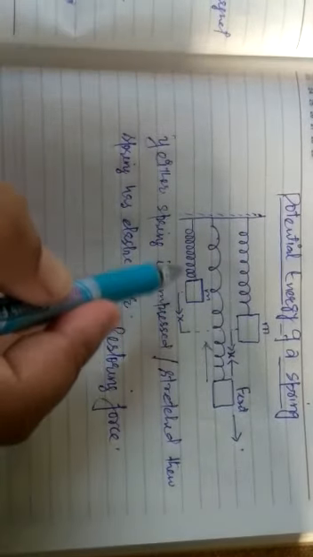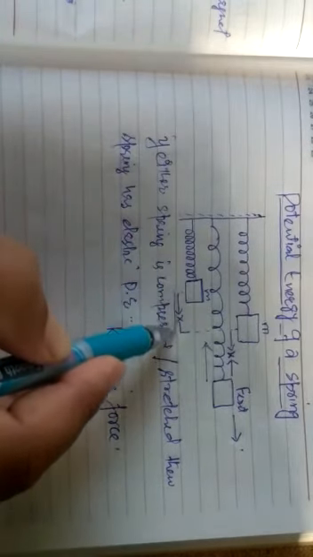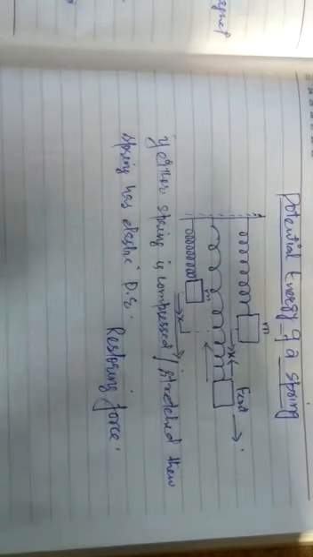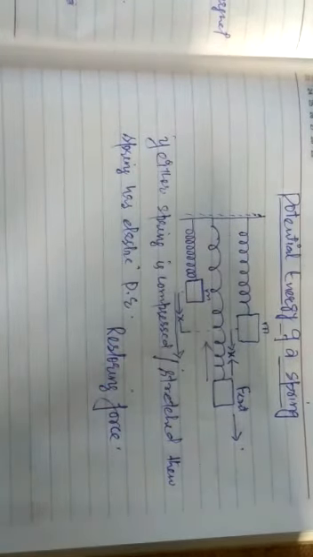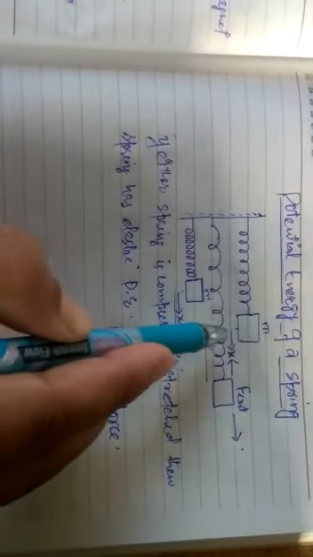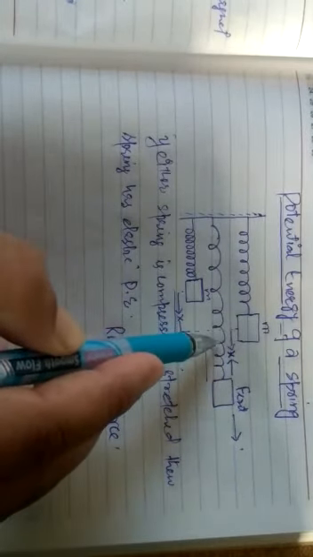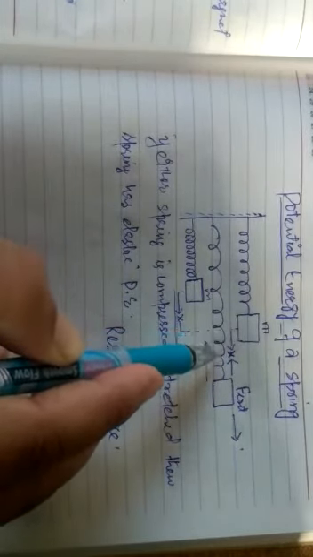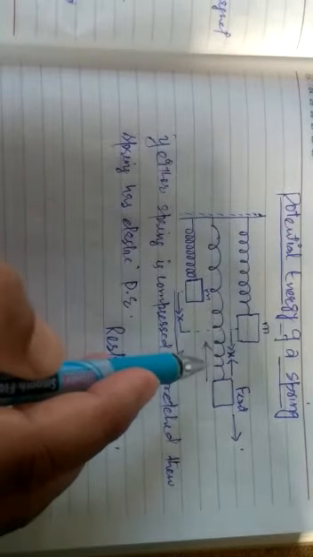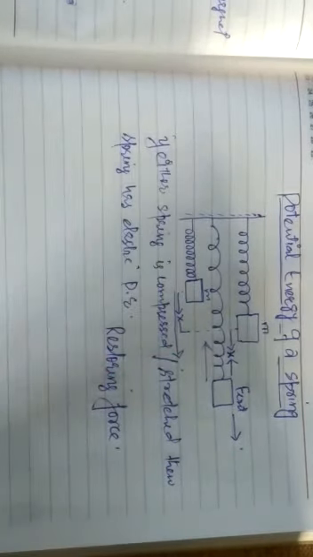Once you compress it, the restoring force develops in this direction. If it is slightly disturbed through a distance dx, there would be a small restoring force, trying to bring the spring back to its original position.